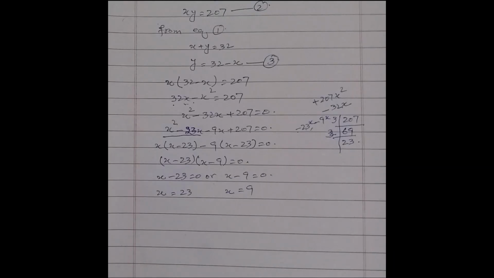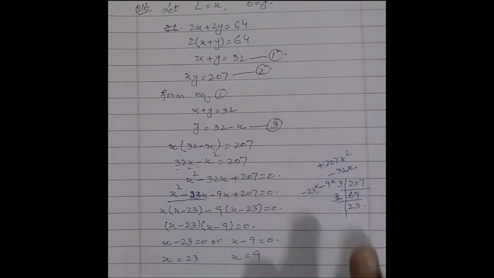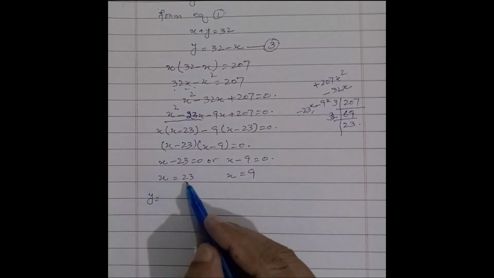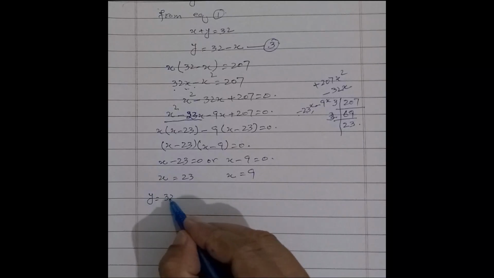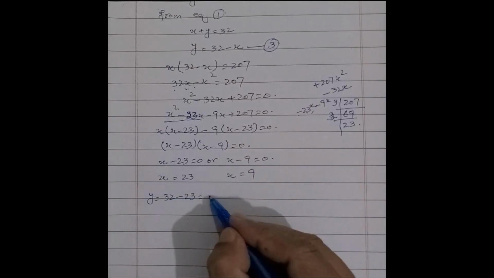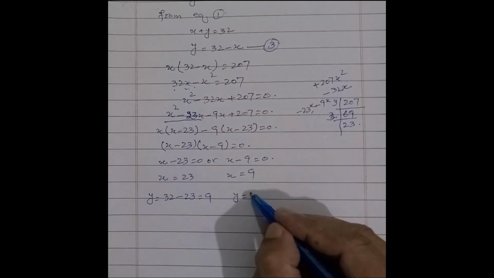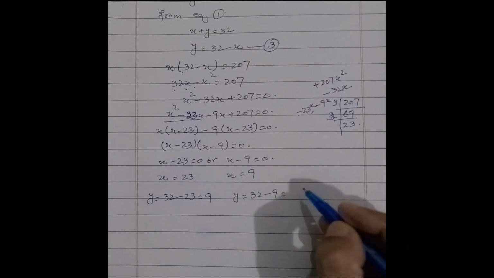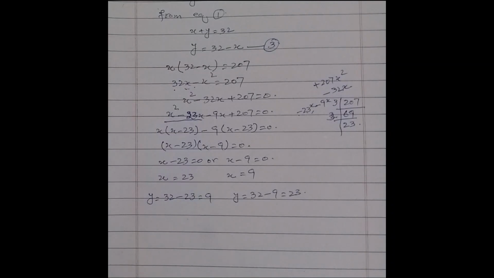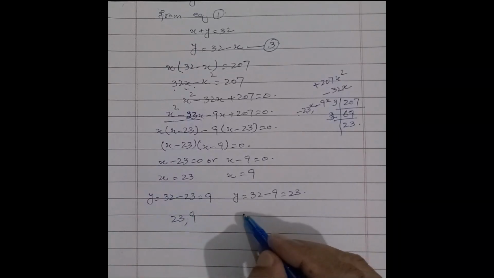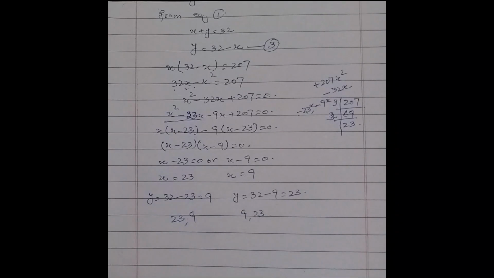Now we put the values of x, which are 23 and 9, in equation 3 and find the value of y. When x is 23, y is equal to 32 minus 23, the answer is 9. And the other value is y equal to 32 minus 9, which is 23. In this way we find the two values, 23 and 9, 9 and 23.